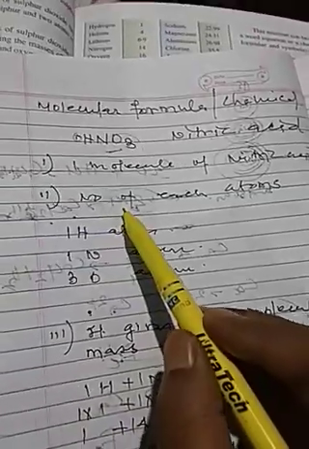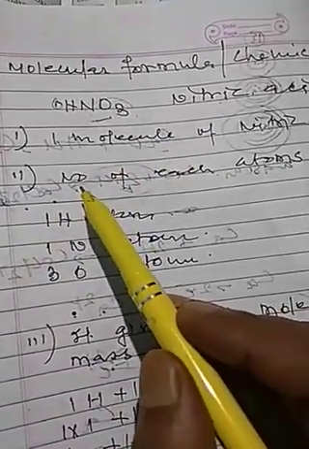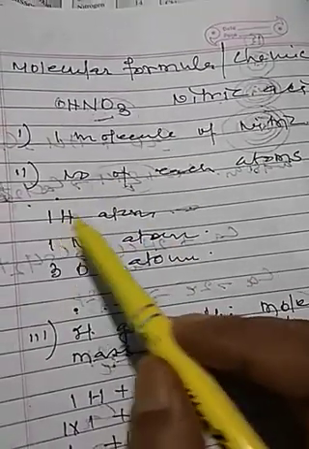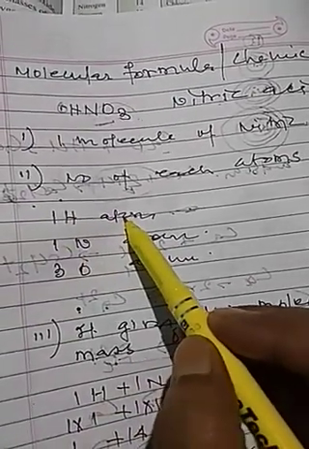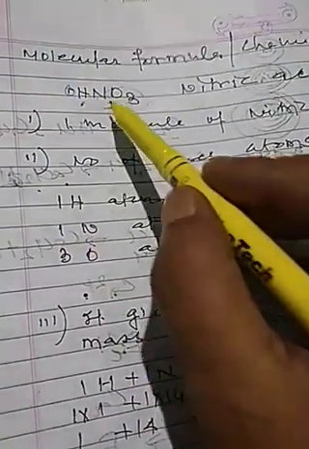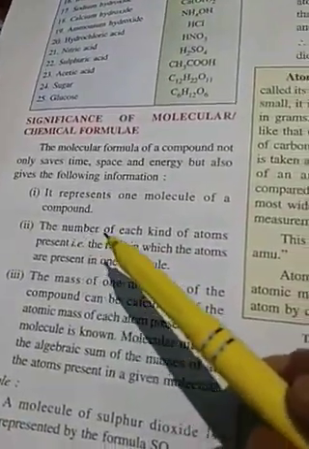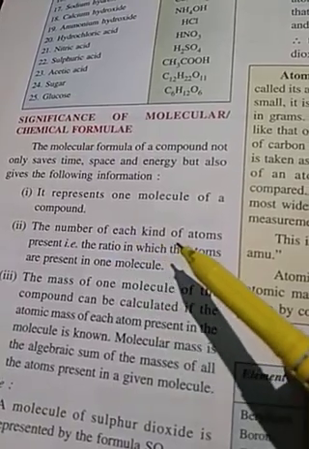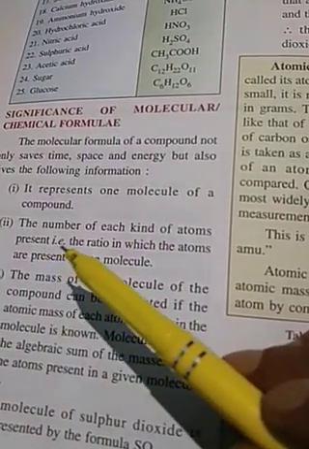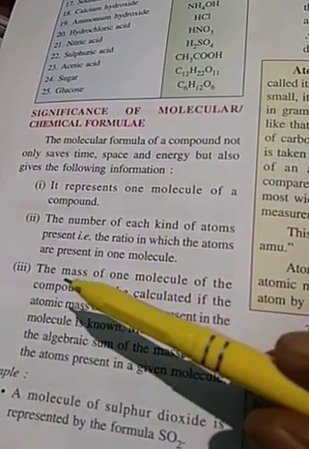So it is one molecule of nitric acid which contains one atom of hydrogen, one atom of nitrogen and three atoms of oxygen. So it says the actual number of each kind of atom present in one molecule.